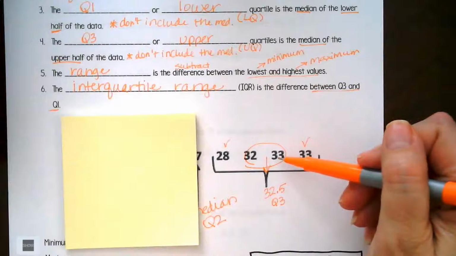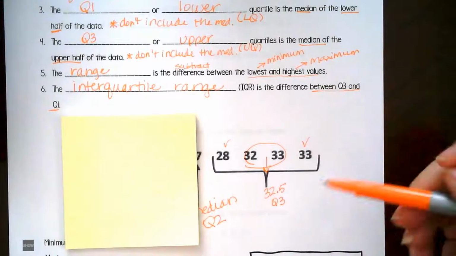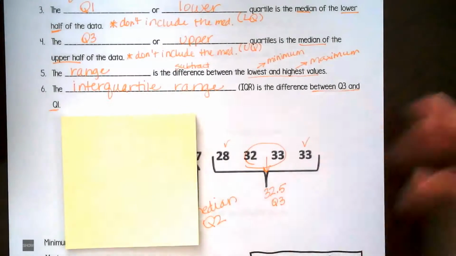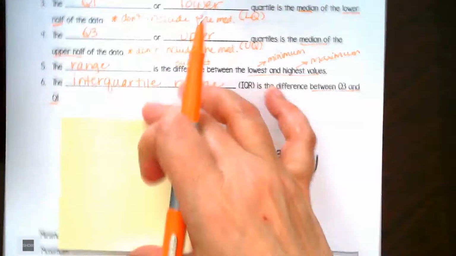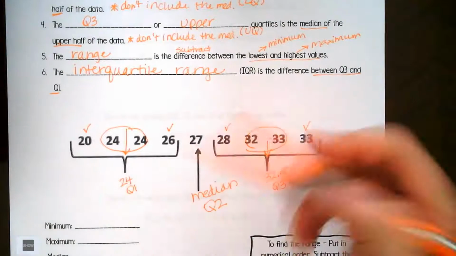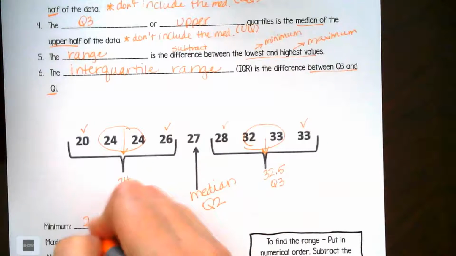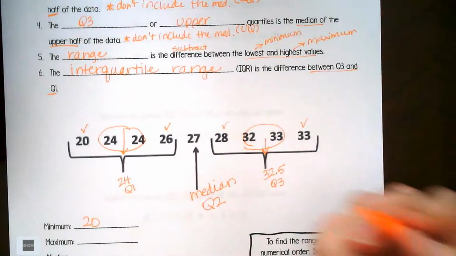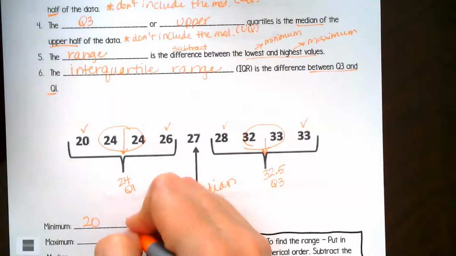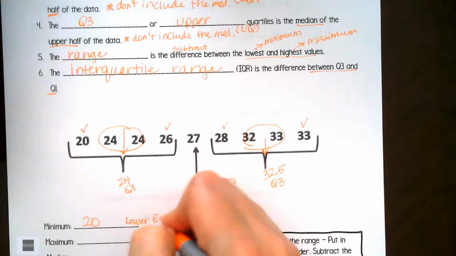If you can't do the math mentally between the two numbers, remember, you just add them up, divide by 2, and you'll be fine. All right, now, we're just going to fill in what we know. The minimum number, which is your smallest, is 20. We call that the smallest. We also could call this the lower extreme.